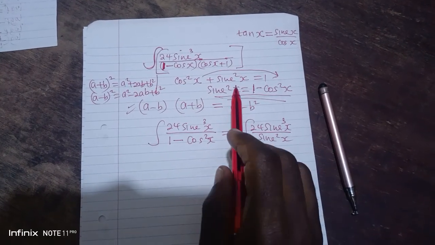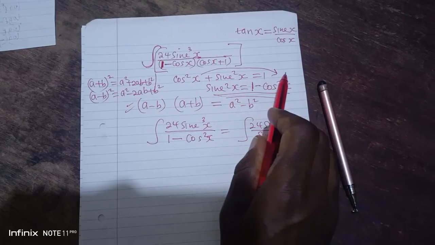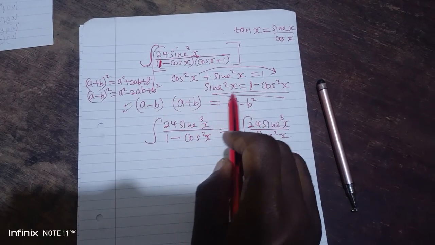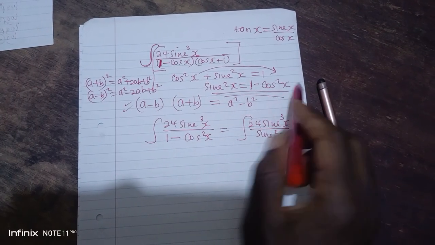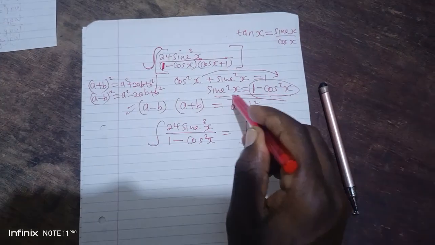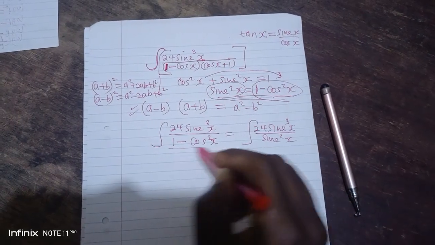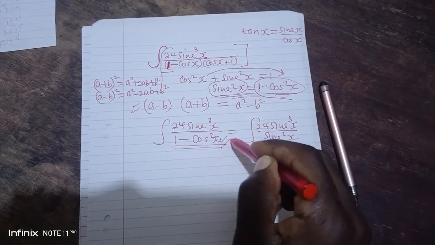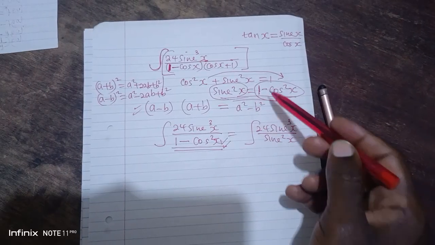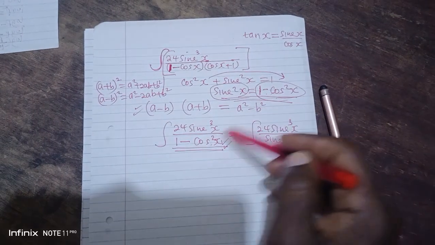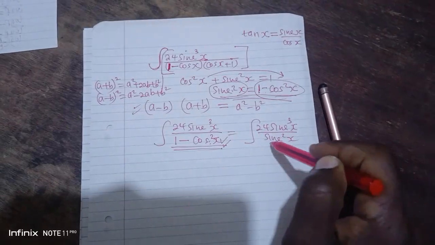Why? Because I have told you that when you take this onto the other side of the equation, you're going to have sine squared x being equal to 1 minus cos squared x. So this is the same as sine squared x. Where there is 1 minus cos squared x, just put sine squared x. Just substitute, because this and this are the same, they must be equal.